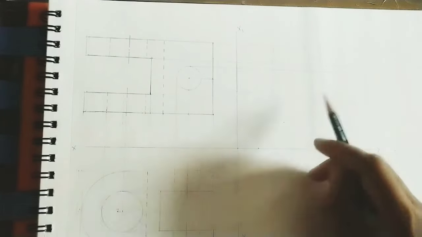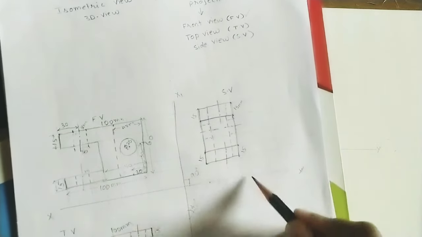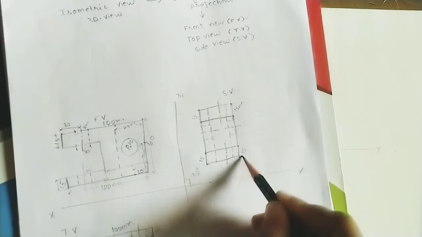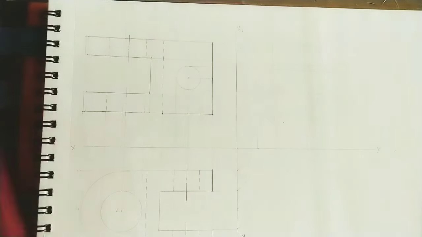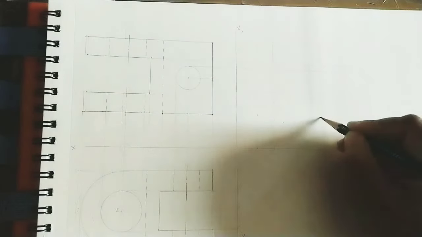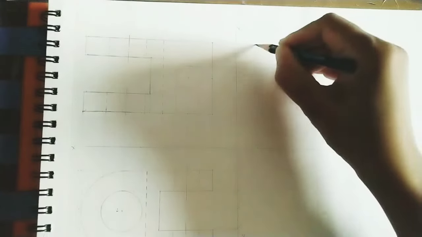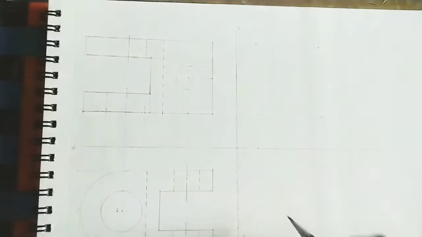So in this space we will do the side view. For doing the side view, initially take the intersection points of this projectile line and this projectile line. Here just do one box within these projectile lines. Take this intersection point, and this intersection point, and this one, and this one. Just make one box quickly by using the scale.